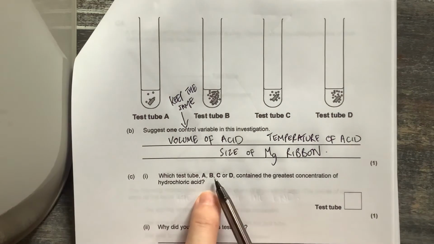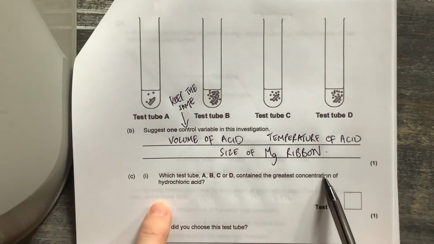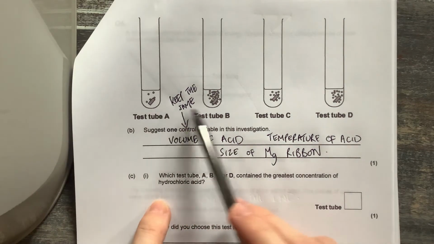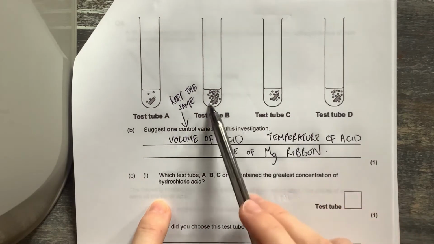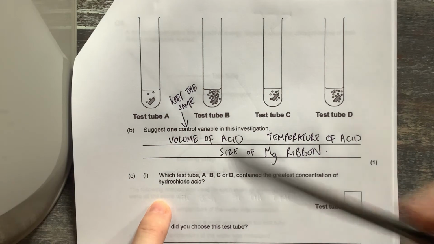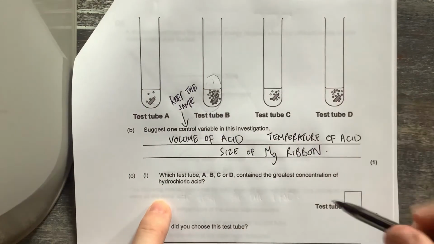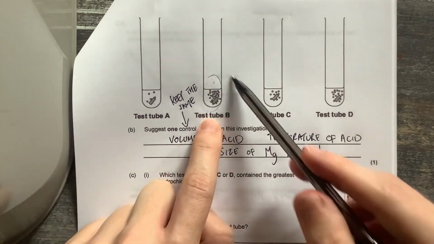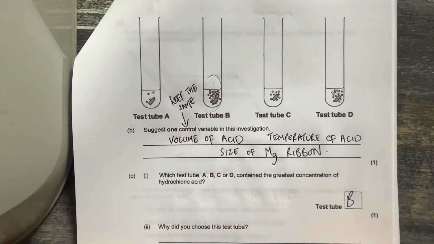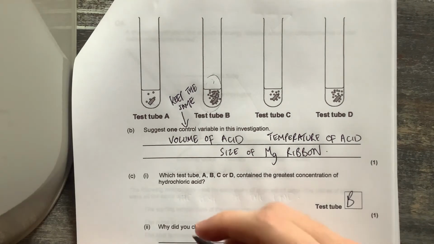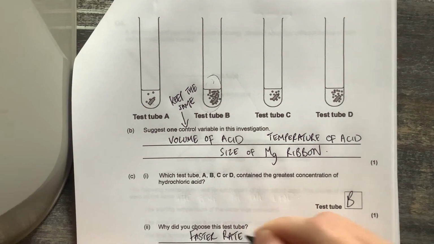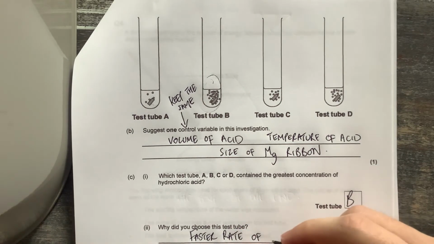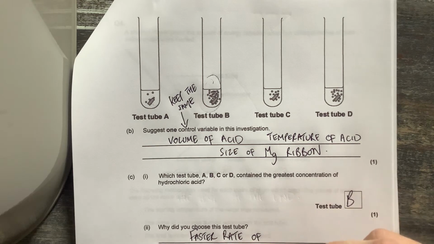Which test tube, A, B, C or D, contain the greatest concentration? Well, if we look at the reactions here, they're using bubbles to show obviously the reaction and the hydrogen being produced. This one here, B, looks like it's got the biggest reaction because there's more hydrogen being released. So why did you choose that test tube? Faster rate of reaction. The faster the rate of reaction, obviously, the greater the concentration.